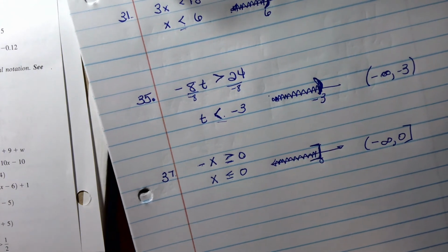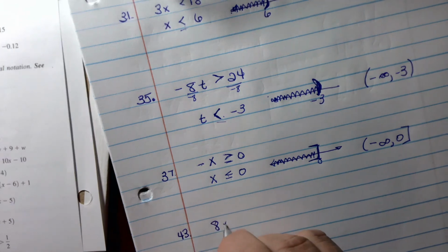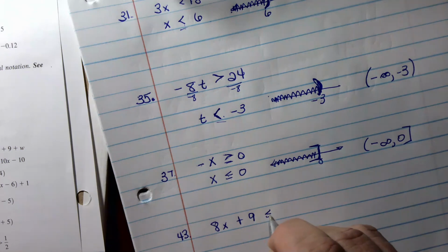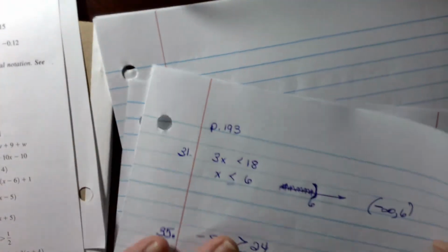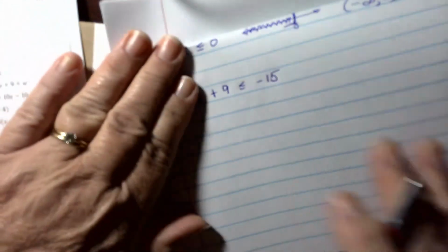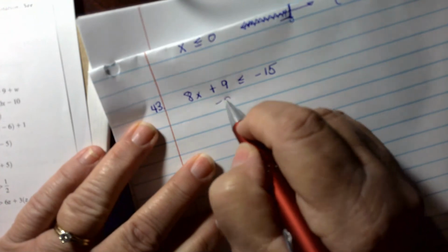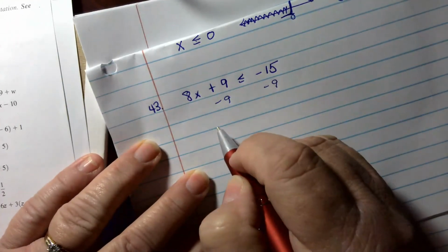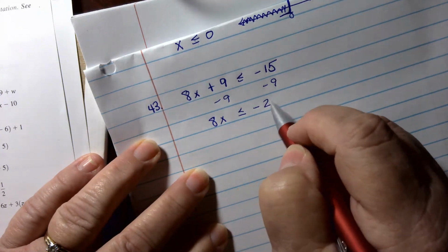All right, let's move down to number 43. There we go. So just like solving an equation, I need to subtract 9. So I get 8x less than or equal to -24.